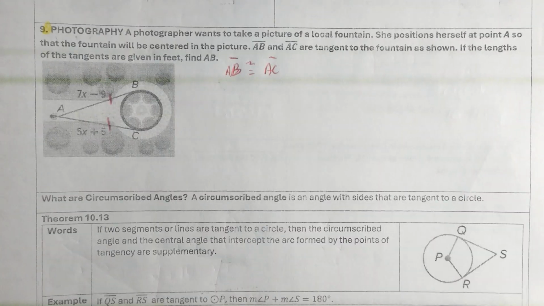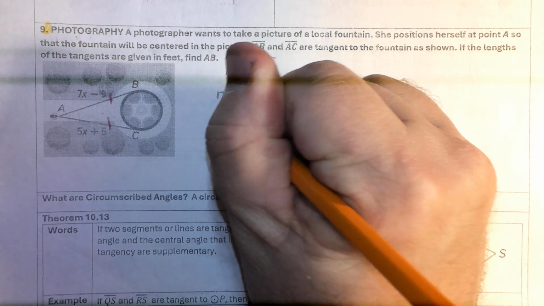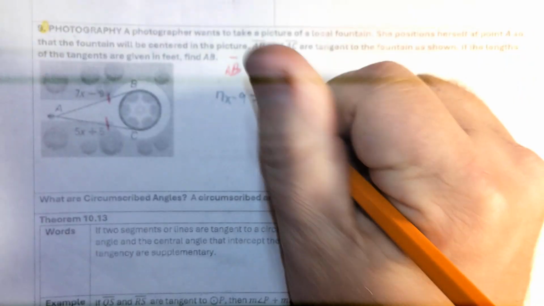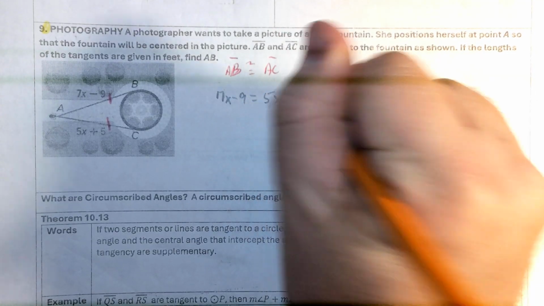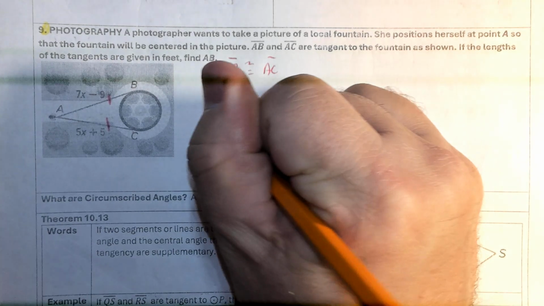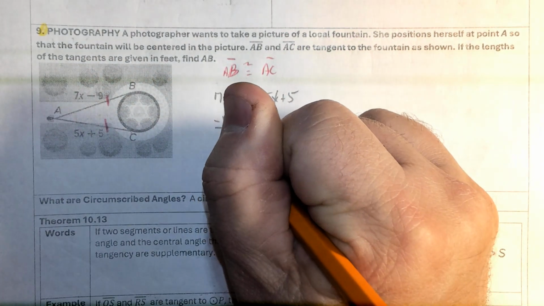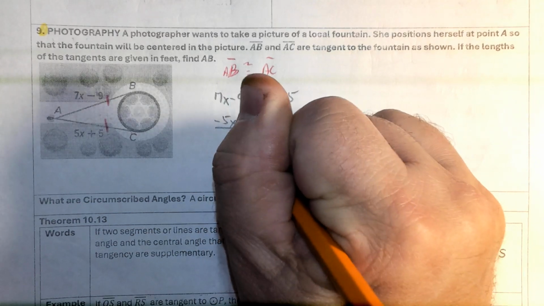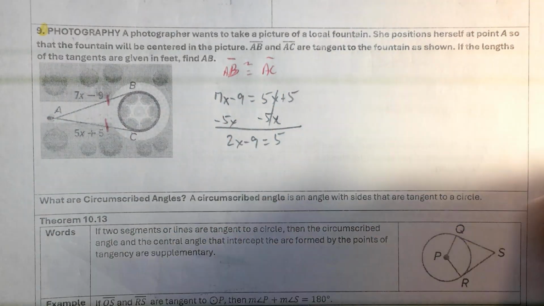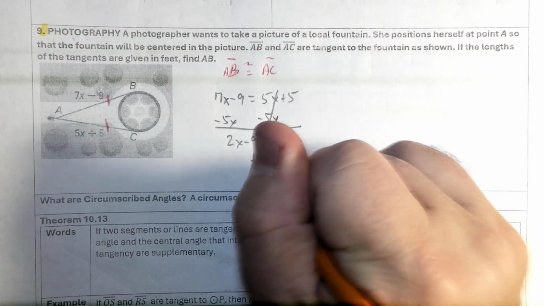Okay, so let's just switch to pencil, because that pen's trying to die. 7x minus 9 equals 5x plus 5. The 5's smaller, so I'm going to subtract it. Oops. 7x minus 5x is 2x minus 9 equals, the 5 comes down. Add 9 to both sides. 2x equals 14. Divide both sides by 2. So x is 7. All right, well, they wanted AB.